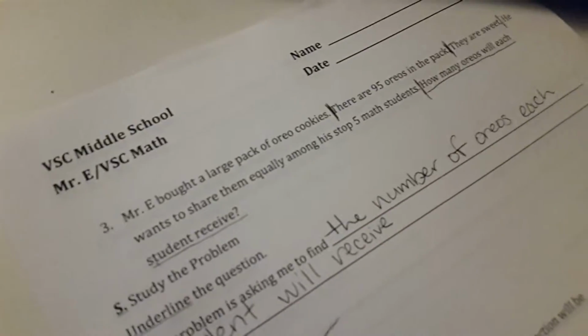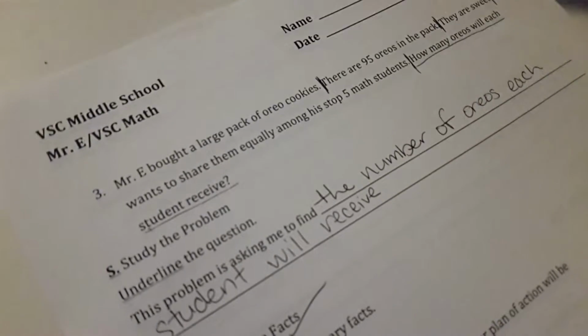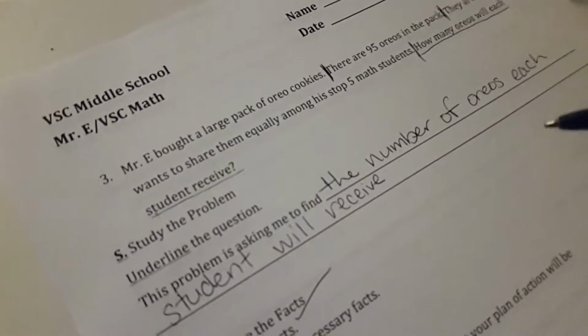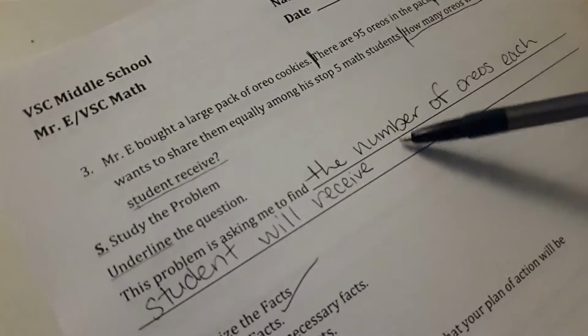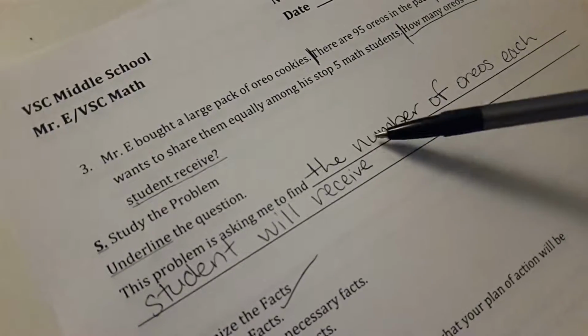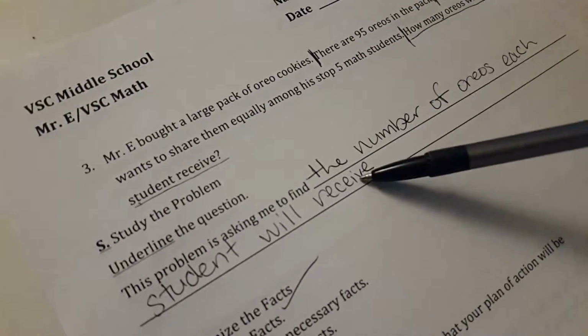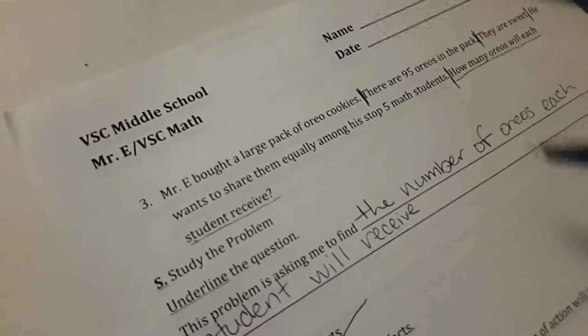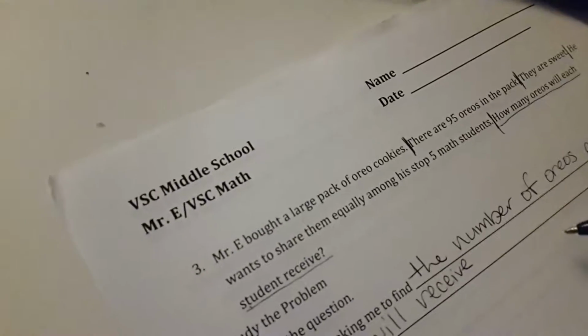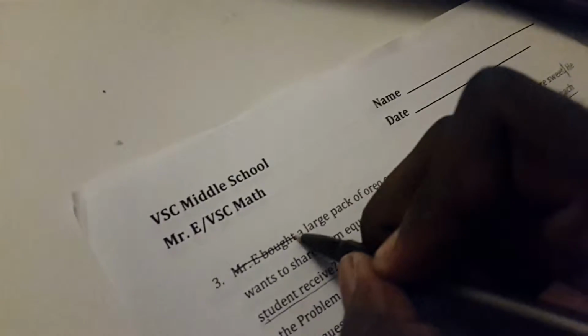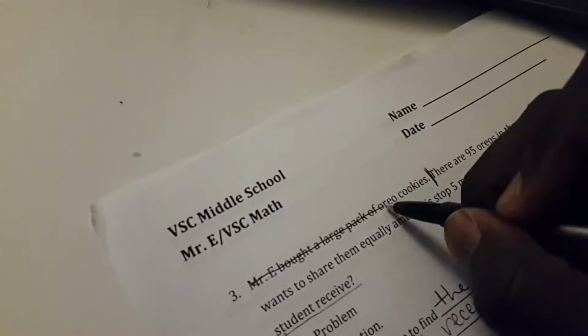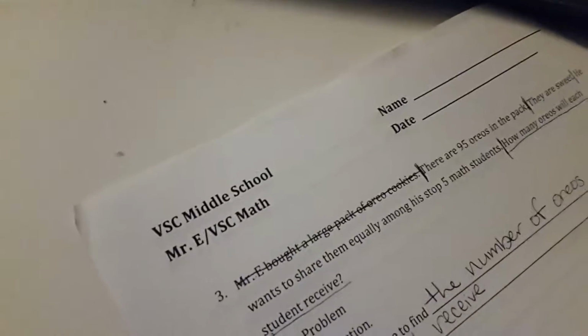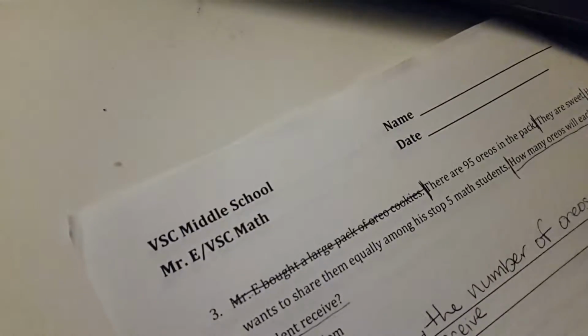Unnecessary facts. Remember that to determine what facts are necessary and unnecessary, we have to ask ourselves, what's the question? The question is, well, I want to find out the number of Oreos each student will receive. The facts that do not help me find out the number of Oreos each student will receive are the first one. The fact that I bought a large pack of Oreo cookies doesn't help me know or determine how many Oreos each student will get.